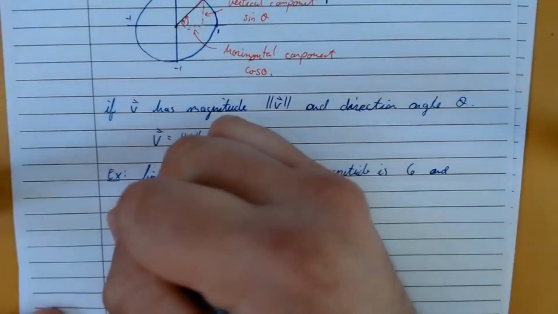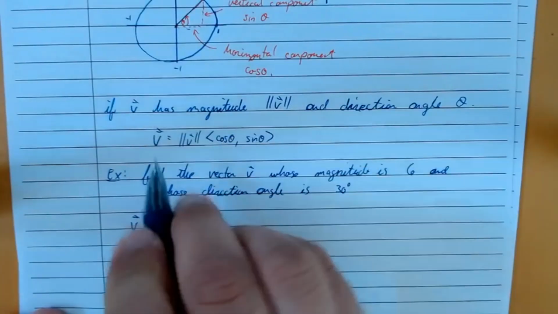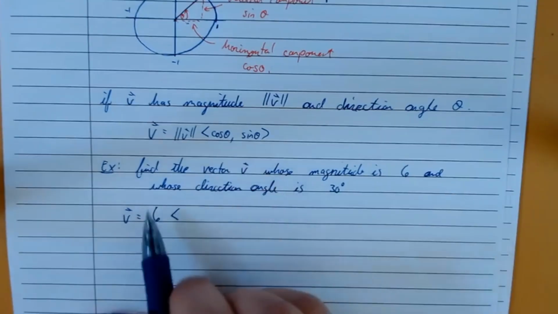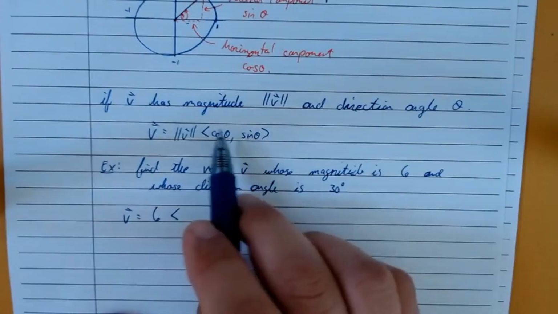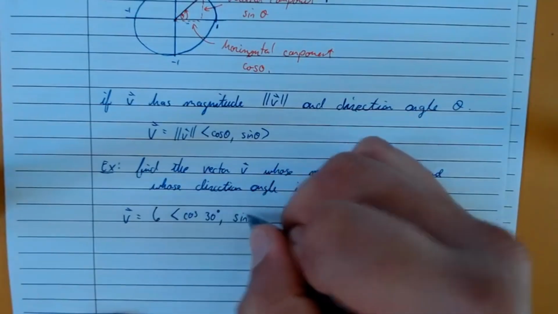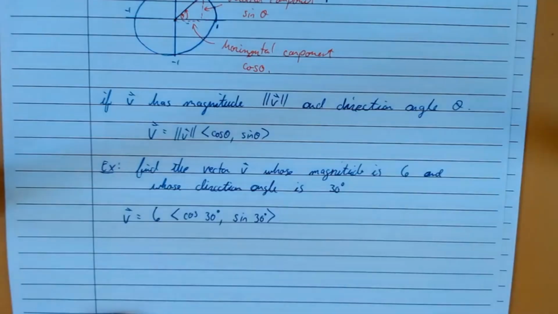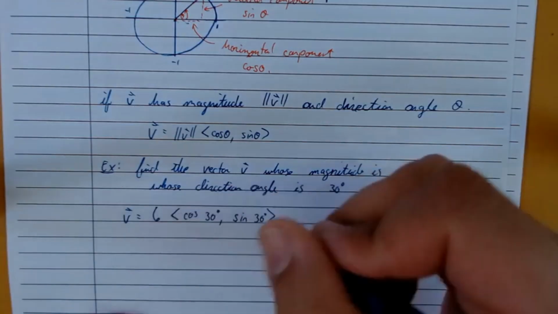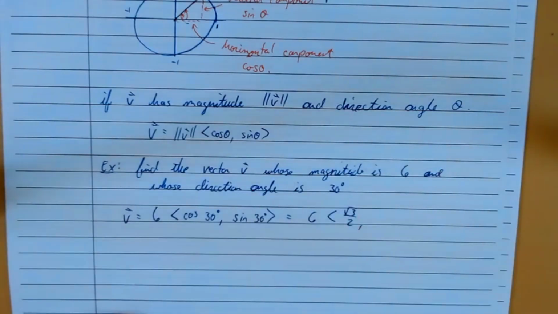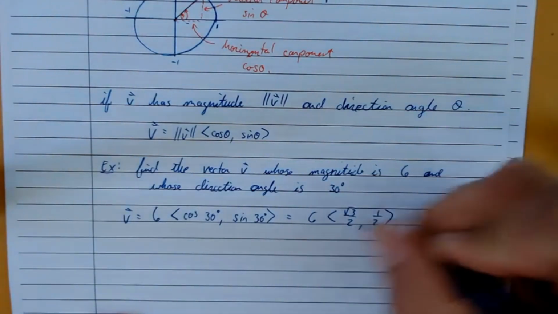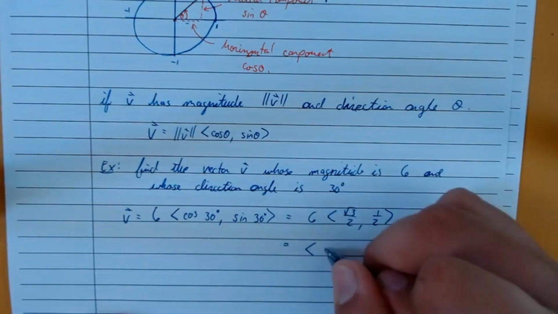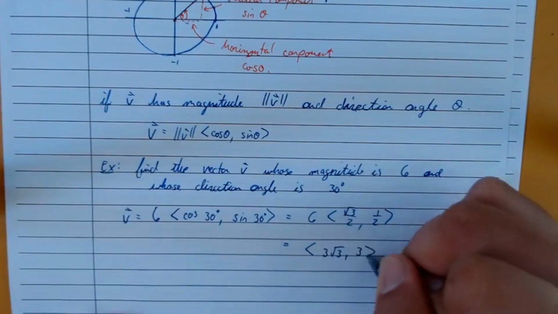Then that means that the vector v will equal, well, we know the magnitude is 6. That is going to scale up a unit vector whose first component is the cosine of the direction angle, and whose second component is the sine of the direction angle. Here, cosine of 30 degrees is what? Root 3 over 2. And the sine of 30 degrees would be 1/2. And so that means that our vector v must be given by, what's that? 3 root 3, comma 3.